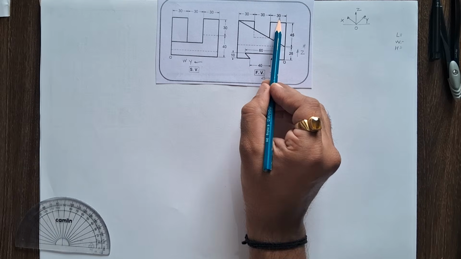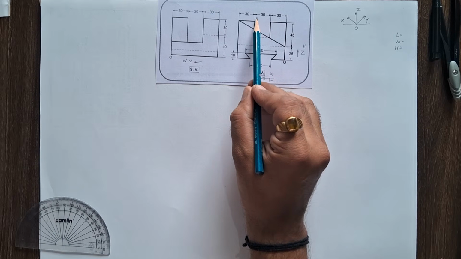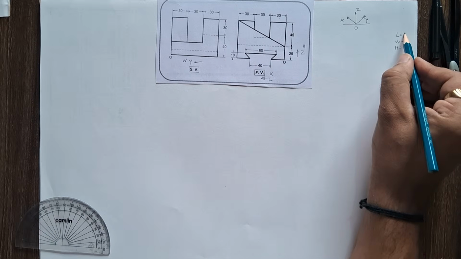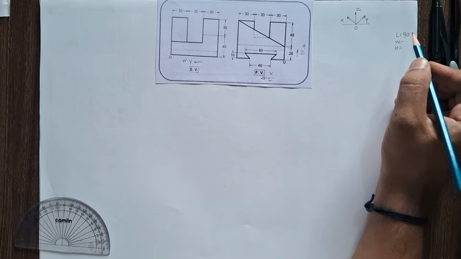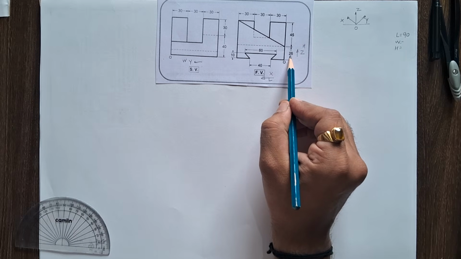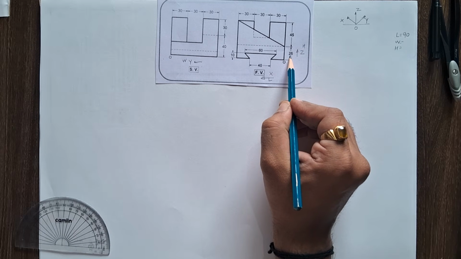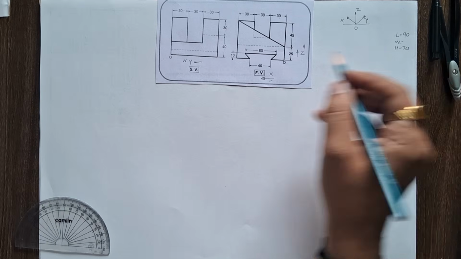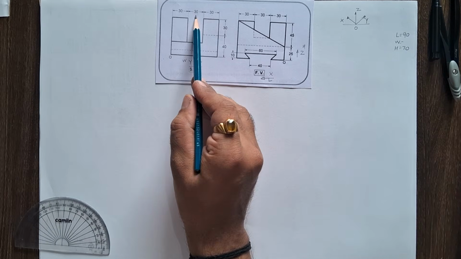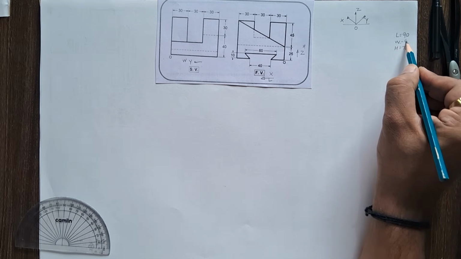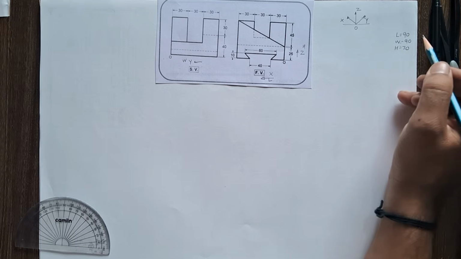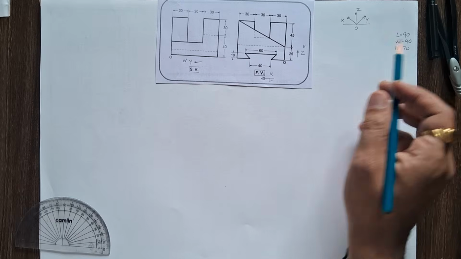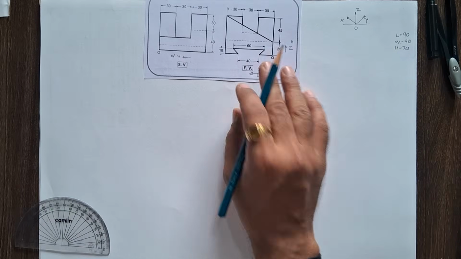So you can see 30, 30, 30, 30 into 3, 90. So the maximum length of this object is 90 mm. Height is 45 plus 25, 45 plus 5, 50 plus 20, 70. Height of this object is 70 mm. And width again 30, 30, 30, so 90 mm is the width. If you get this overall dimension, then we can draw the isometric box.